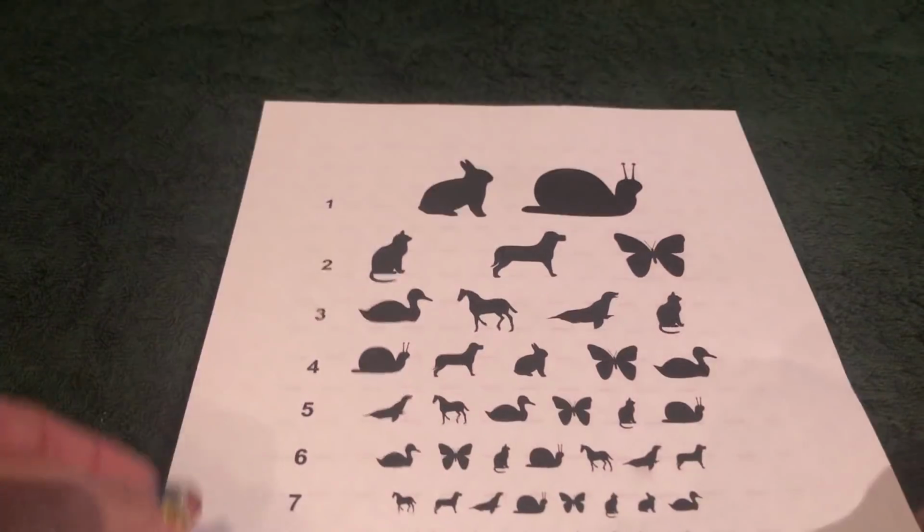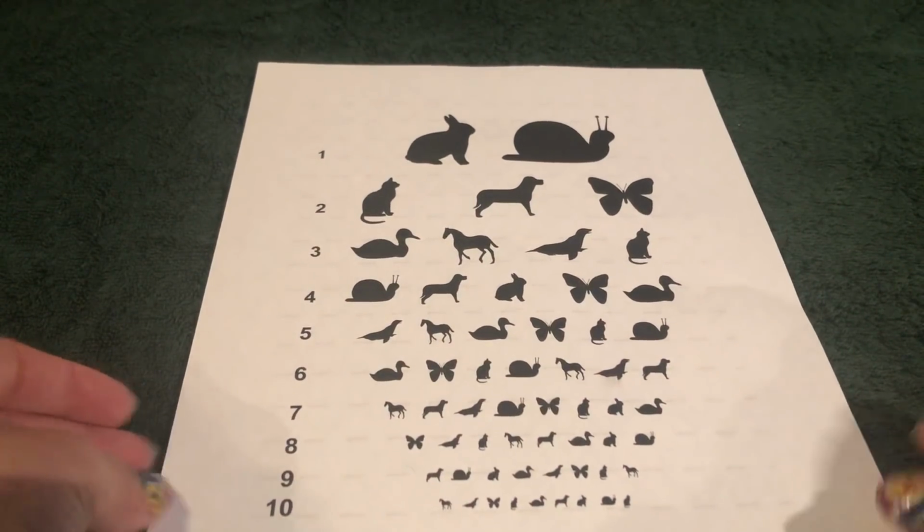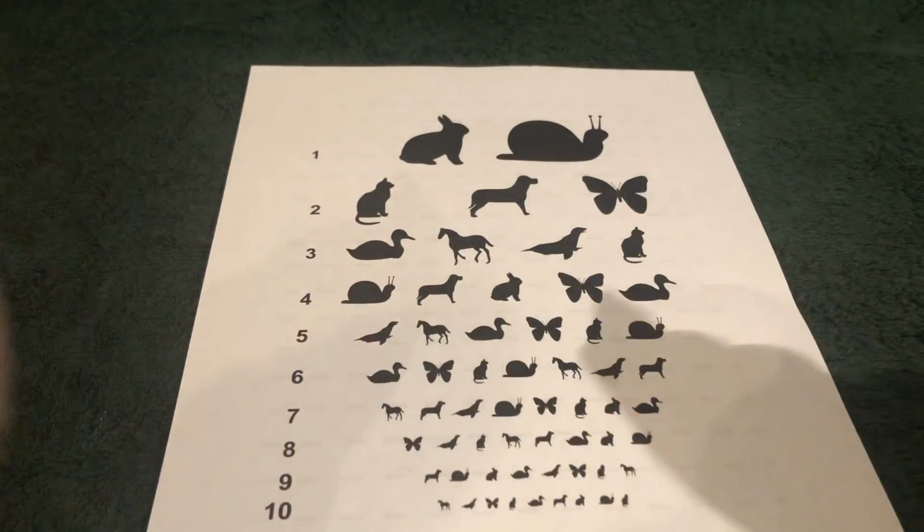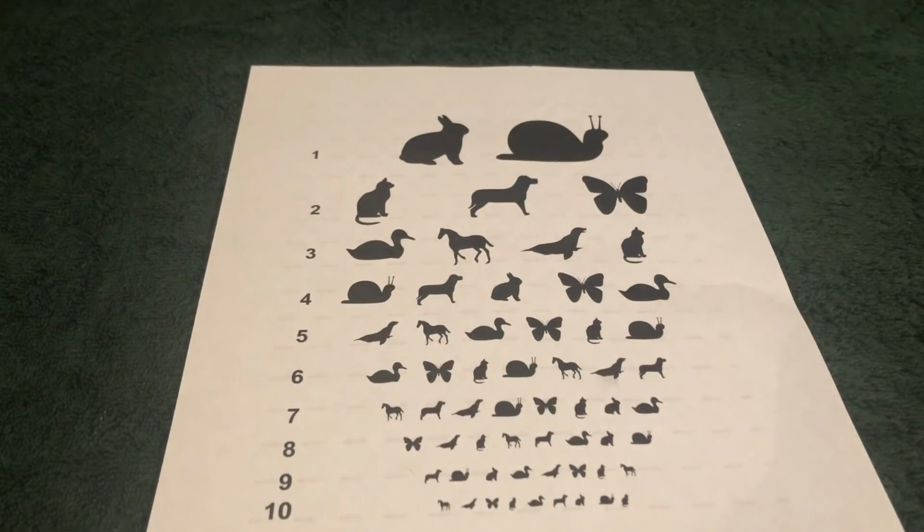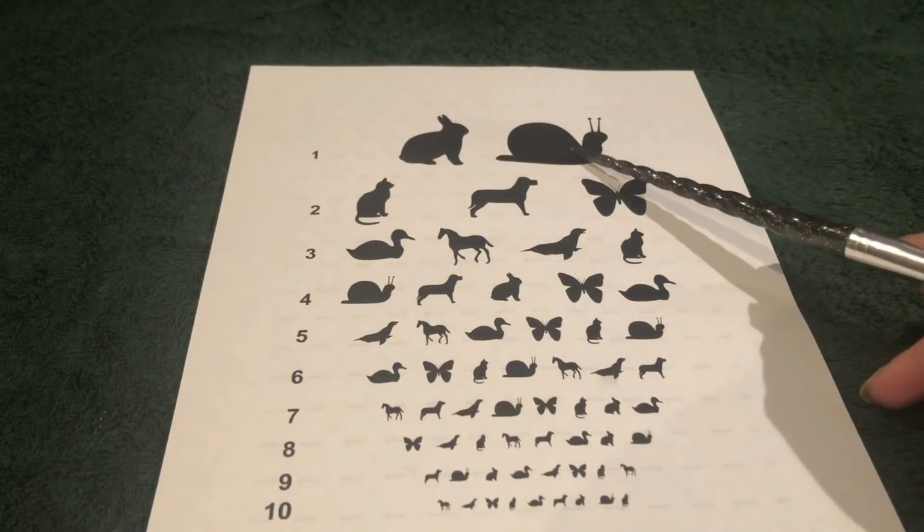I have printed out some very unusual eye charts for you. So as you can see here, this one is all black and white, but it features a number of different types of animals on it. So what I'm going to do is I'm going to take my pointer and I'm going to point to specific shapes, and I want you to tell me what animal you see on each shape. Start up here.